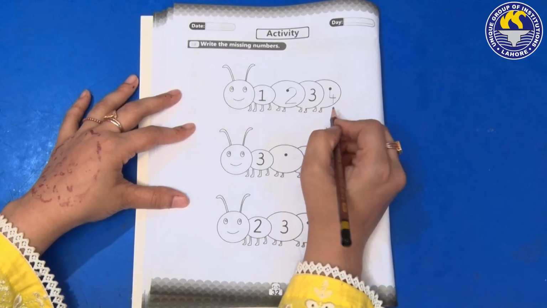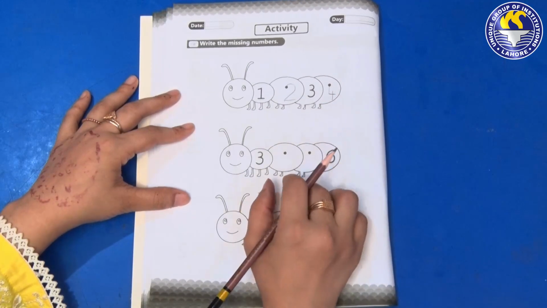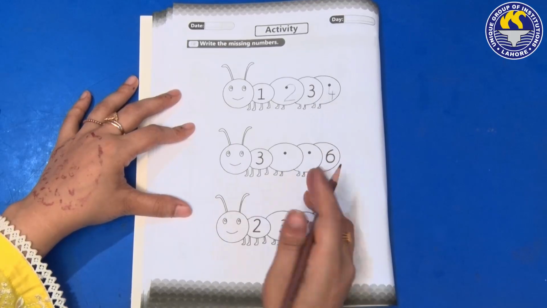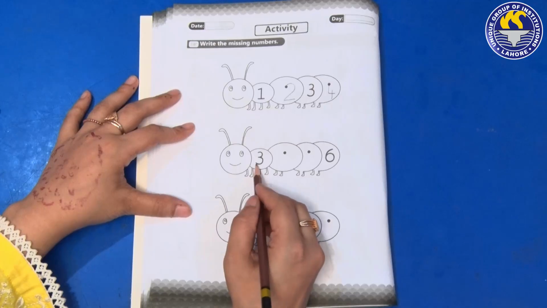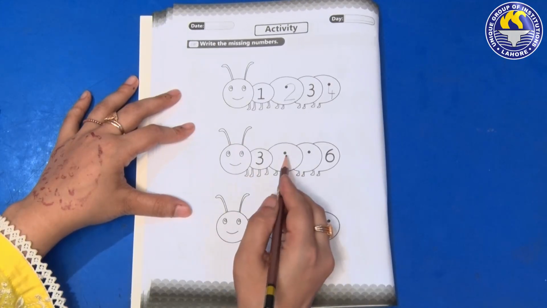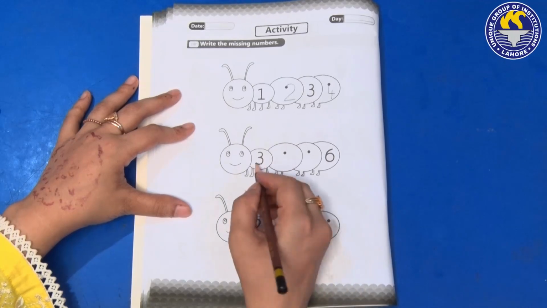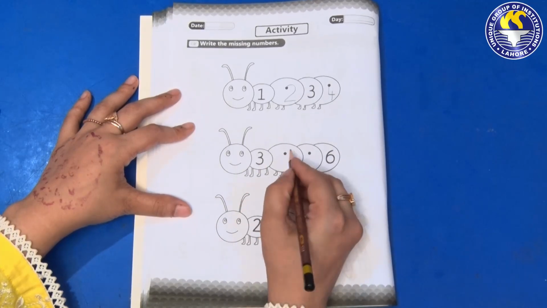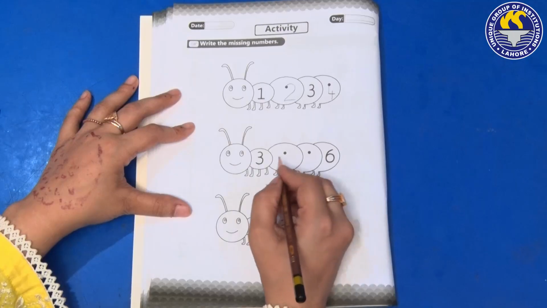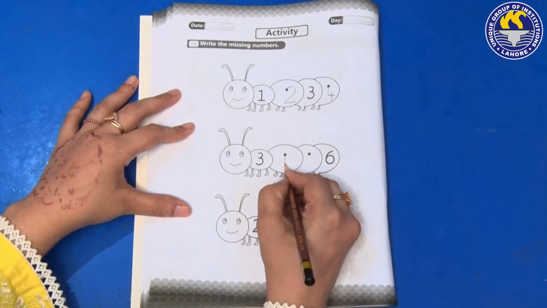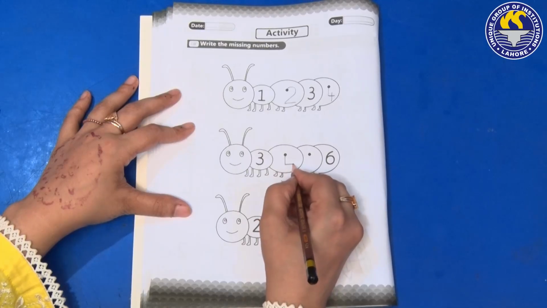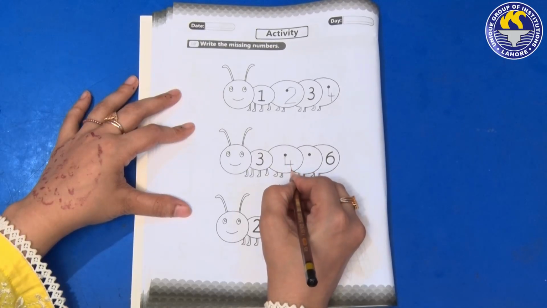Number 4. Now come to the next picture. Which number is this? We have number 3. And what comes after number 3? 3, 4. So 4 and 5 are missing. So we will write here number 4. Standing line, sleeping line and a standing line.